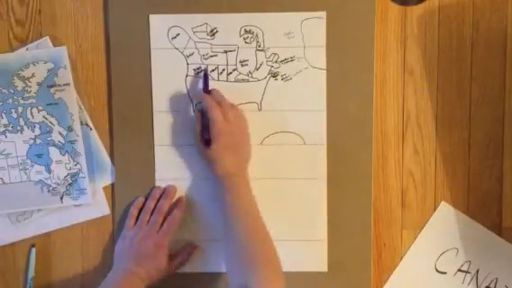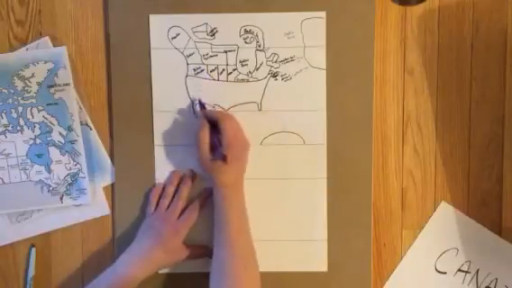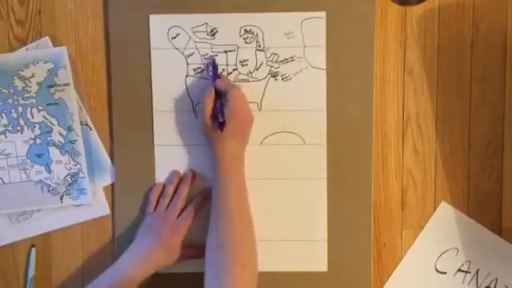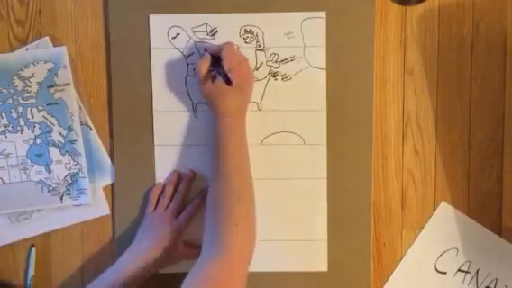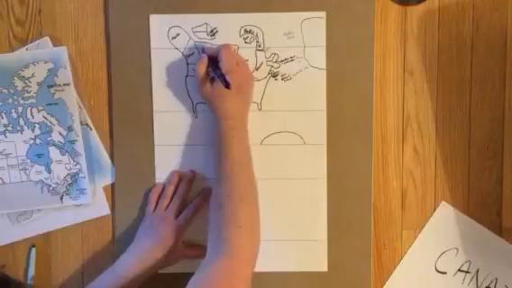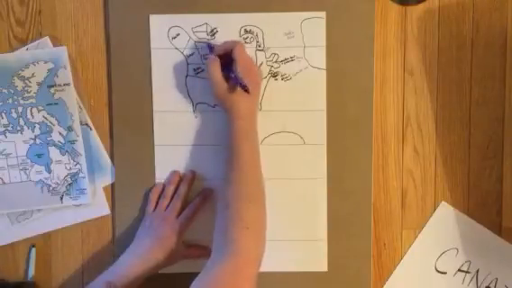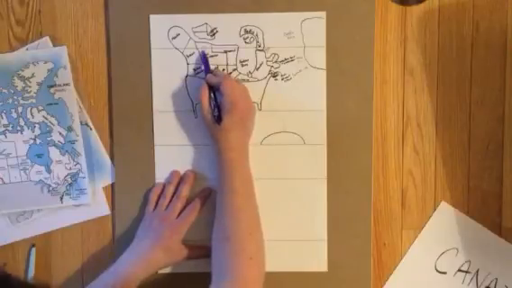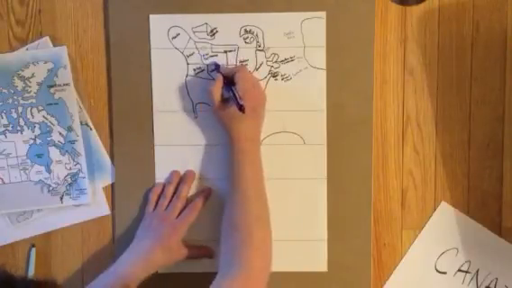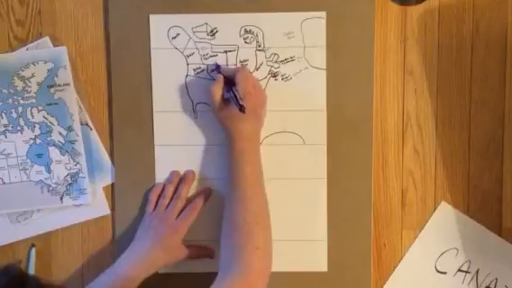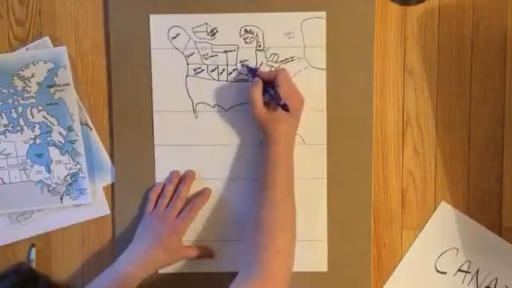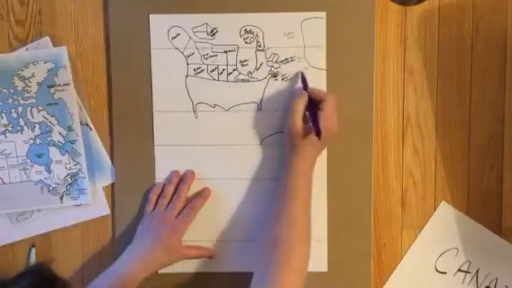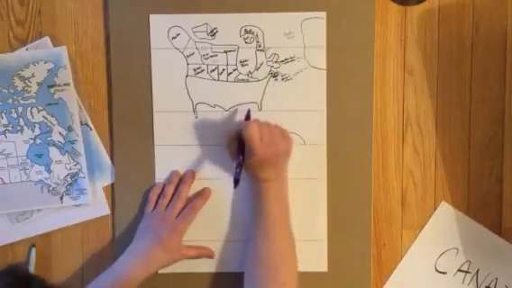Okay. We've got a couple of other features here. We've got in the Northwest Territories, we have right on the Arctic Circle, we have Great Bear Lake. Also in the Northwest Territories, we have Great Slave Lake. We've got our Hudson Bay, Labrador Sea.